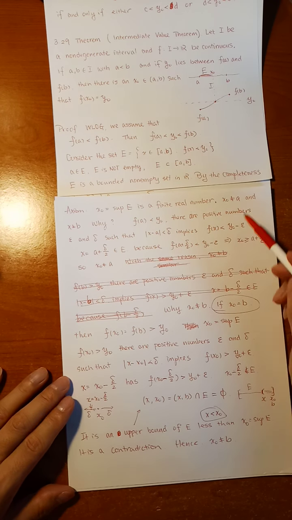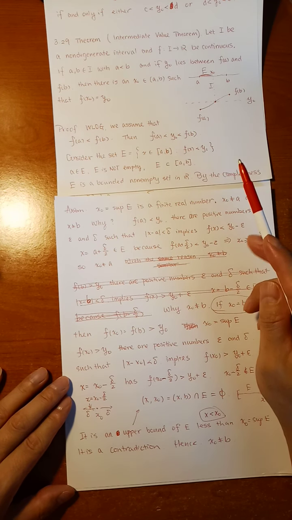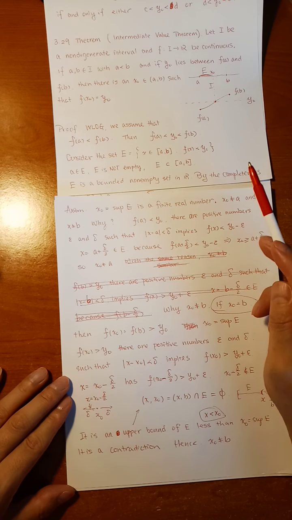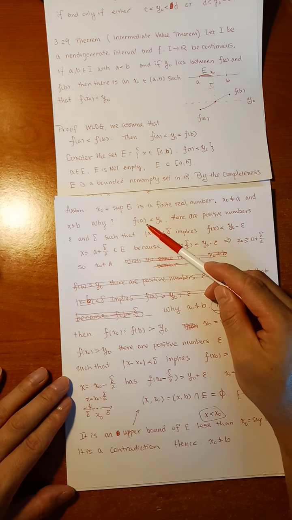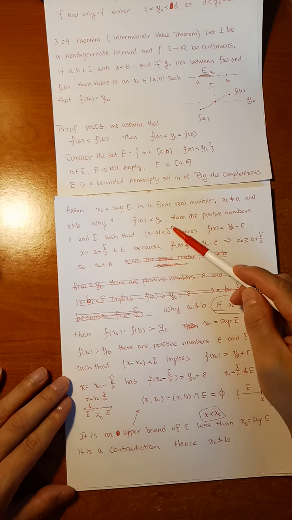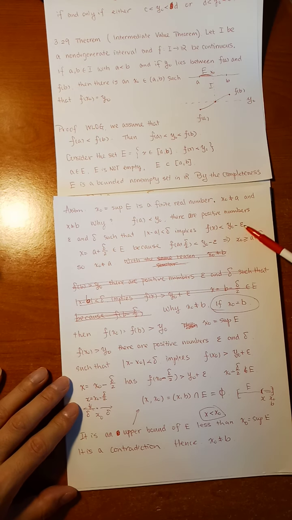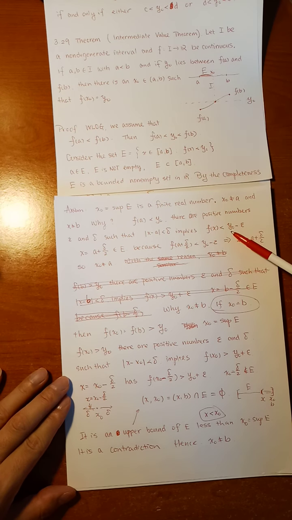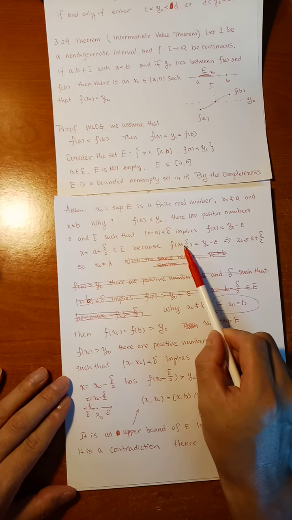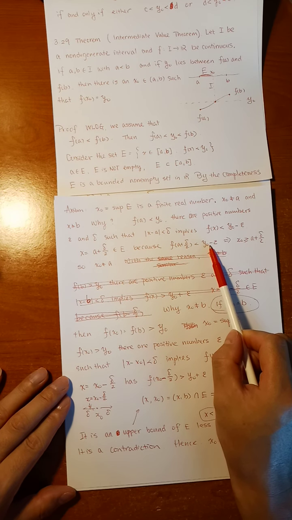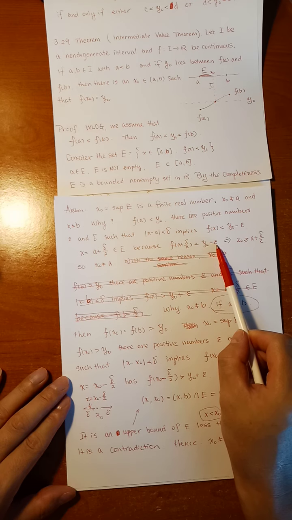Not equal to A, we start from the sign preserving property. f(a) is less than y0, then there's a small neighborhood so that f(x) is always less than y0 minus epsilon. You just consider y0 as 0, less than 0 minus epsilon, negative epsilon. So it means in a small neighborhood it's going to be less than y0 minus epsilon.